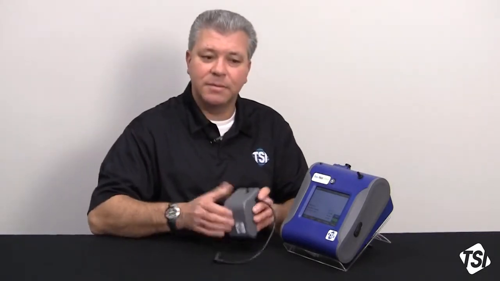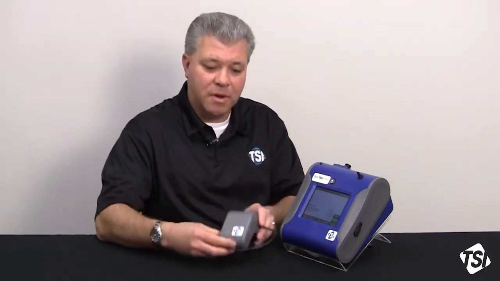Now, why would we want to use an Auto Zero module for long-term sampling applications? There's really a variety of reasons. Number one, it's that long sampling time. During that time, the electronics in any photometer will start to drift a little bit from their zero baseline.